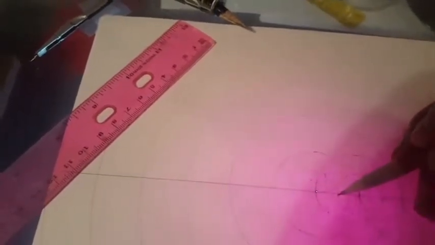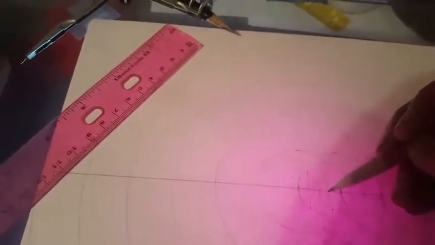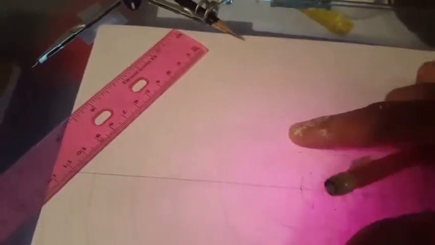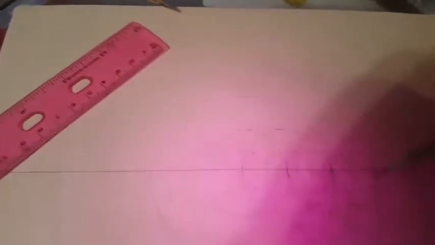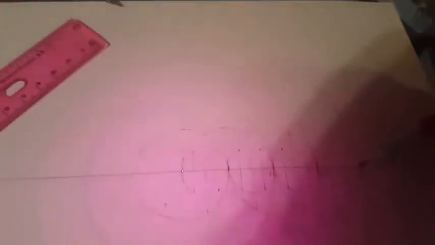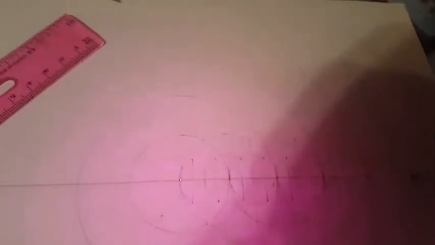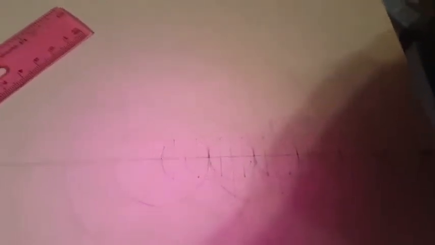This is root 2 over 2. This right here is 1, which maybe you can faintly see. But anyway, so this is root 2, 2 root 2, 3 root 2, 4 root 2, 5 root 2, 6 root 2, 7 root 2's off the page.